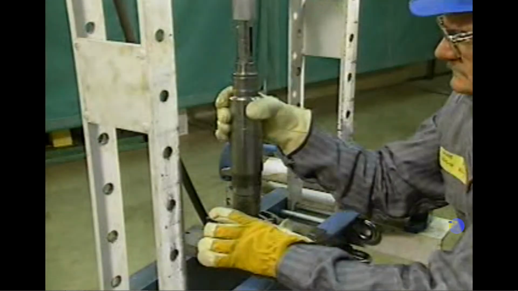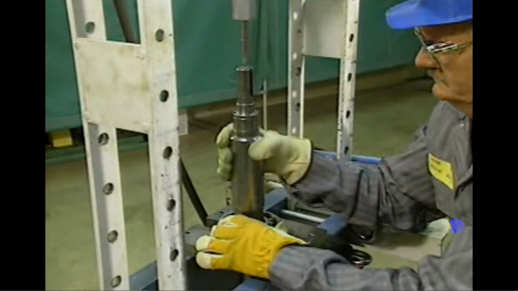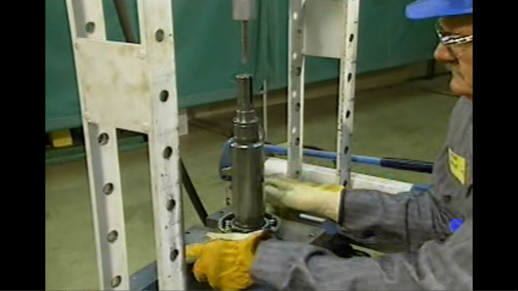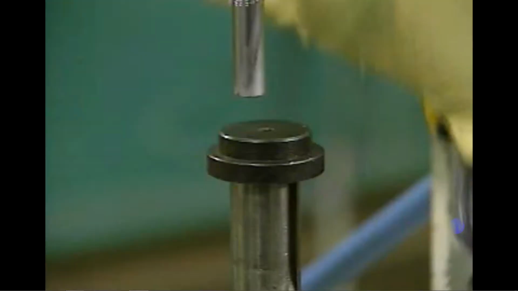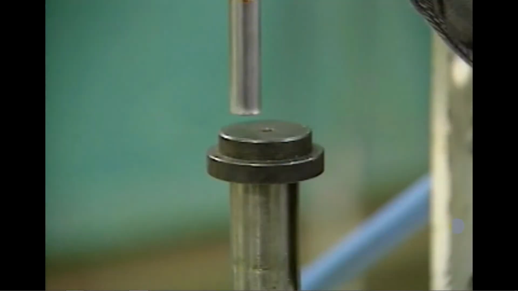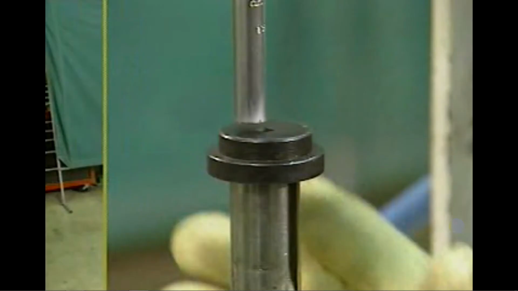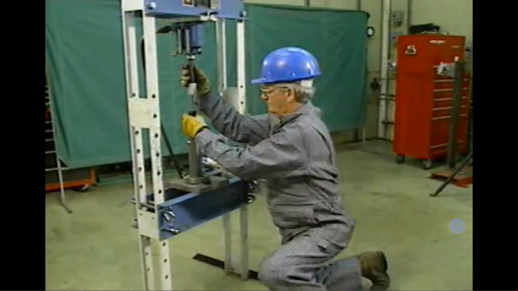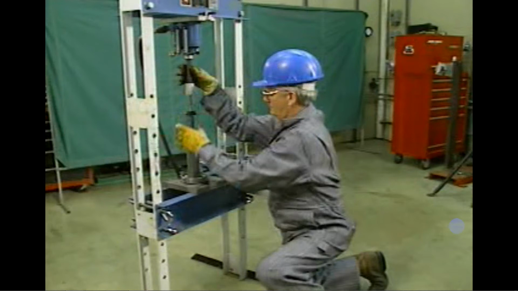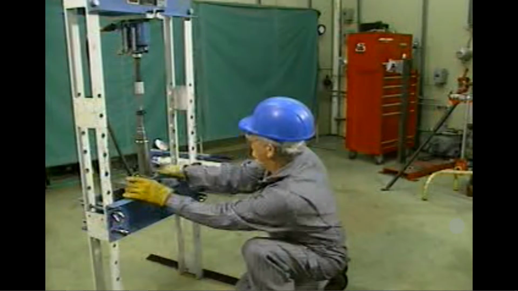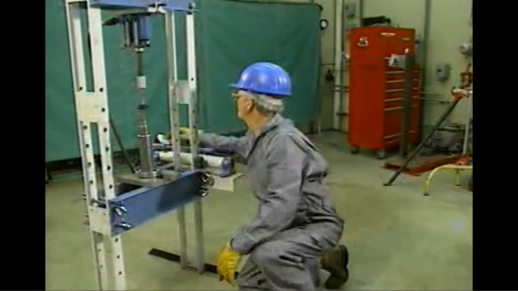The mechanic checks to make sure that the shaft is lined up directly under the ram. Then he places the shaft protector on the shaft and partially lowers the ram into position. Before operating the press, the mechanic checks the whole assembly again to be certain that everything is lined up properly. The mechanic then operates the press.